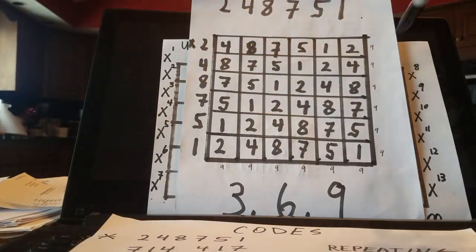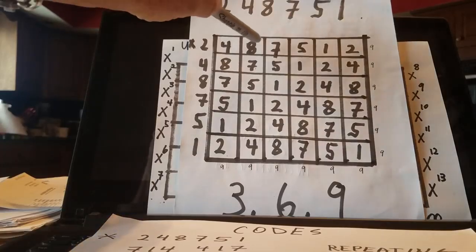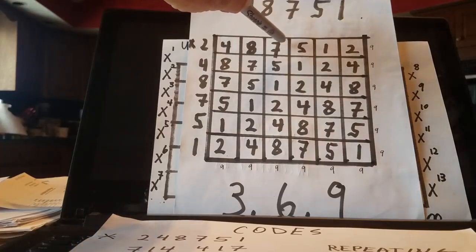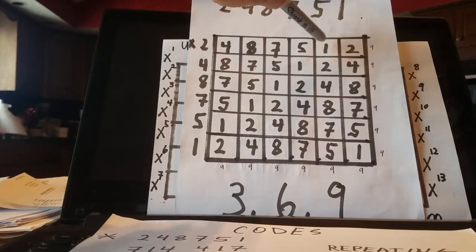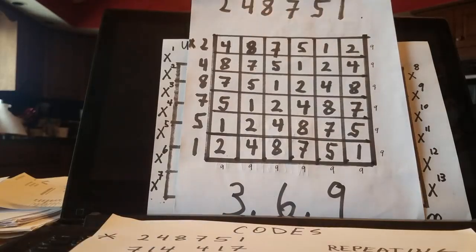If we add them going across, we'll come up with a 9. 4 and 8 is 12, and 7 is 19. Plus 5 is 24, 26, and 2 is 27. 2 and 7 is a 9. But anyway, 248751 is going to add up to a 9. So throughout the code, we will see this reappearing, and that is just another way of being a 9.